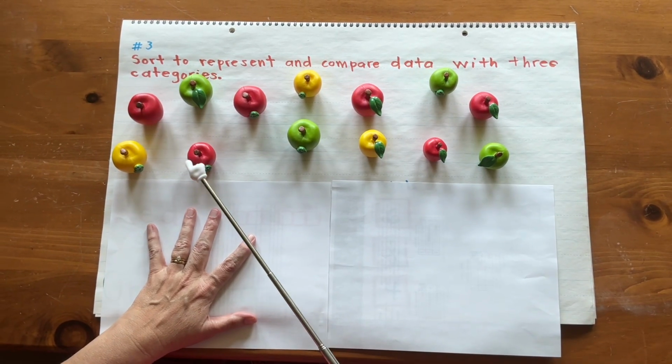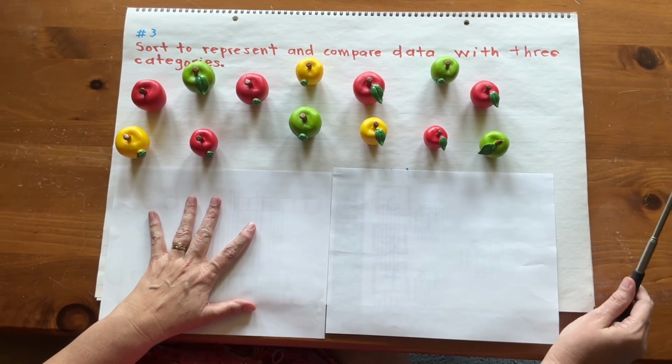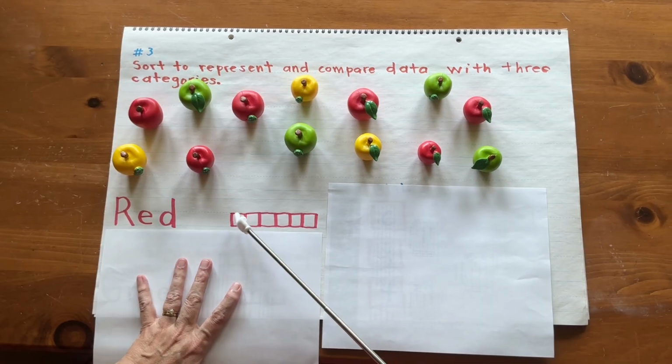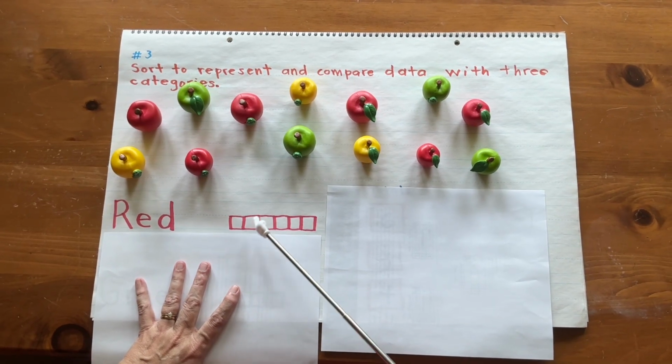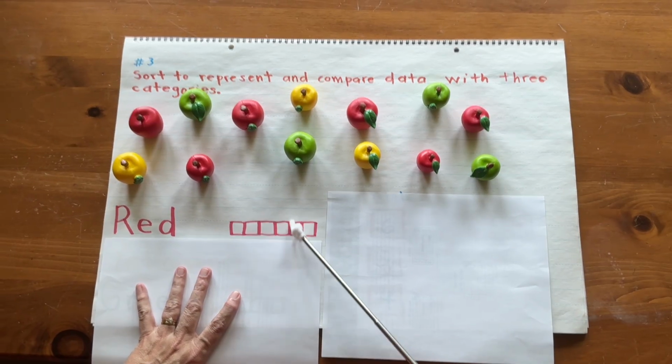Red, 1, 2, 3, 4, 5, 6. Now you'll notice they'll be drawing 6 boxes, and the boxes are connected.